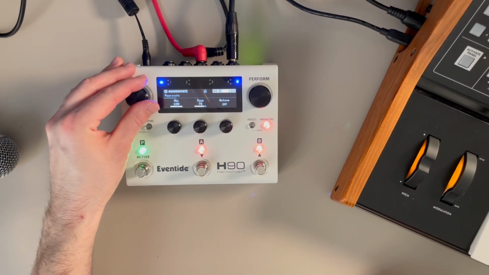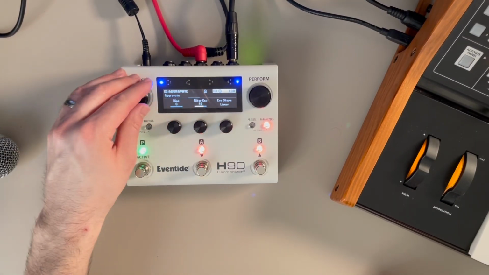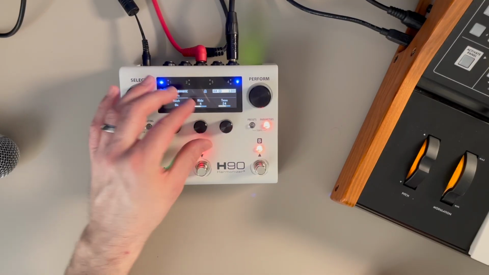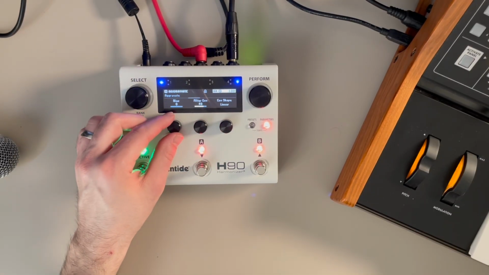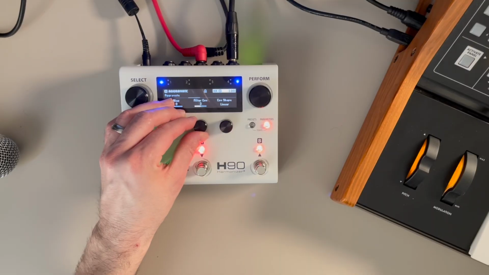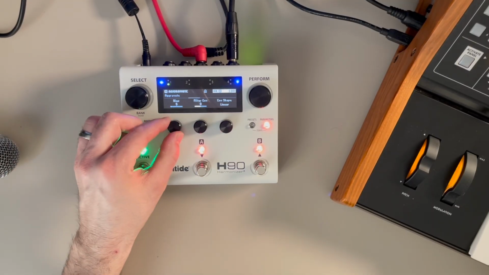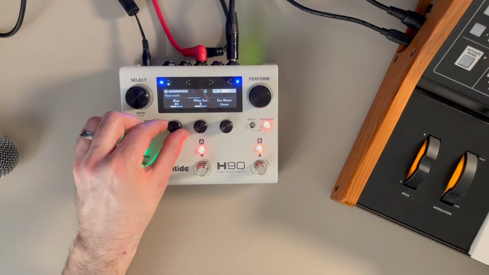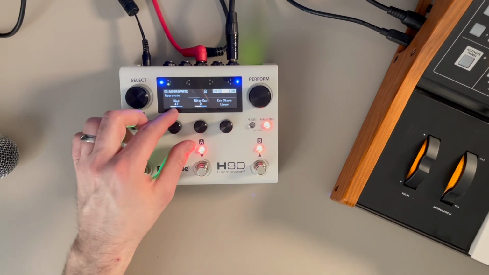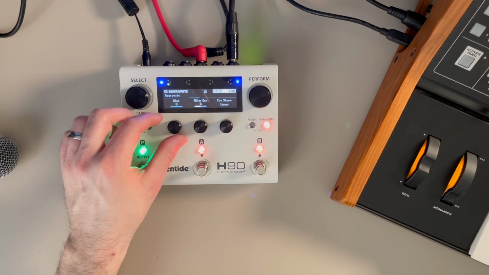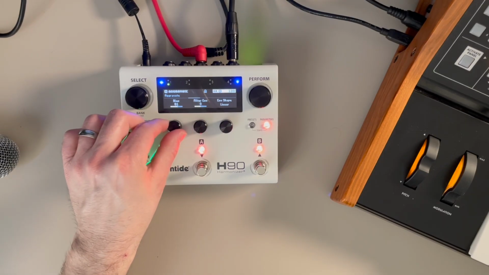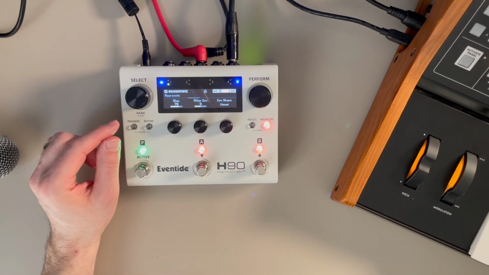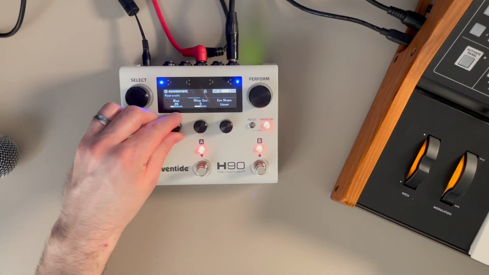Okay, let's try adding... We're going to bring the mids back so it's less extreme. Let's try adding this bias. We're going to take the filter envelope off. I like that.